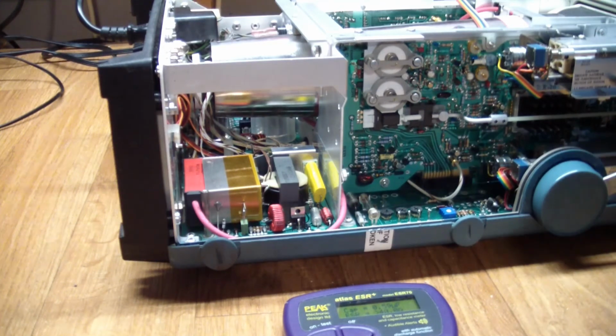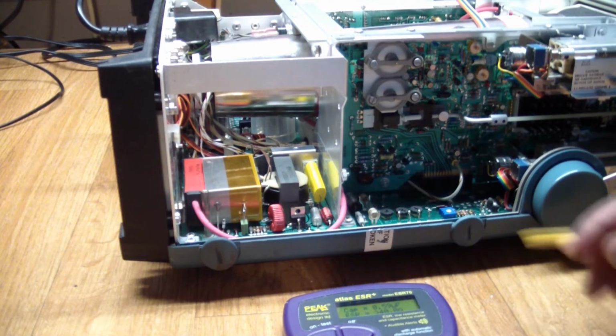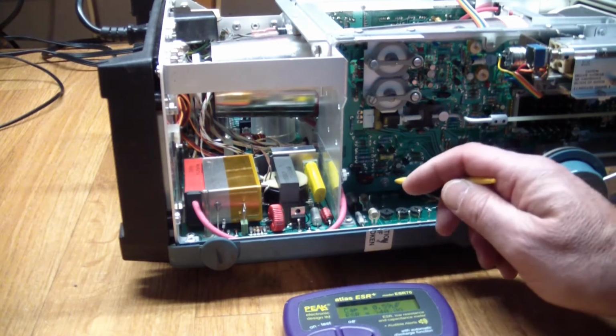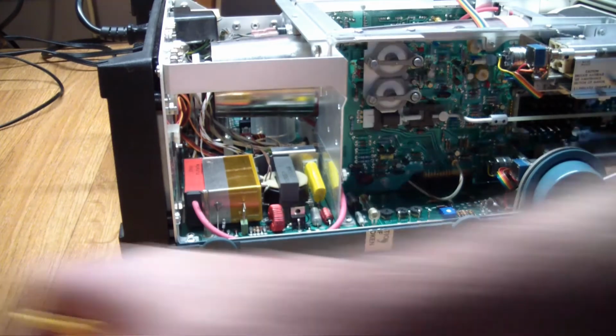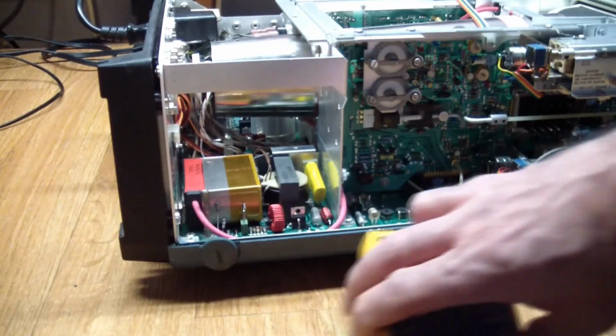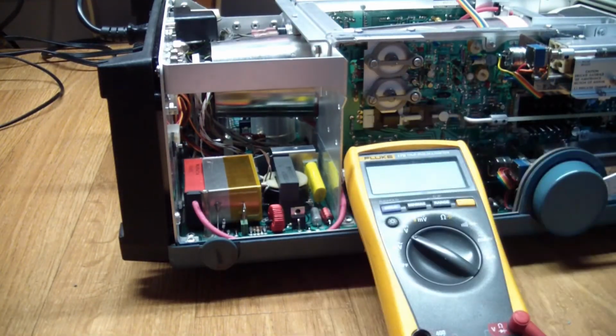Now, I did go in, of course, and check the 95 volts over here. So let's have a quick look at that, and have a sanity check here to make sure that I'm not losing it.